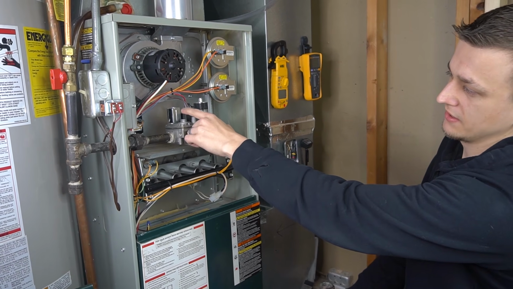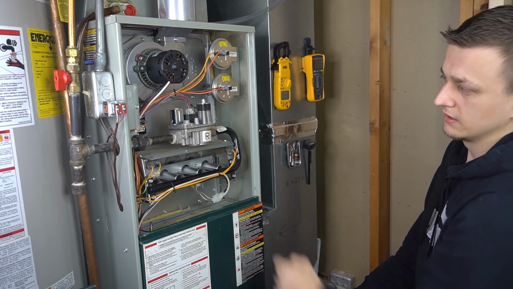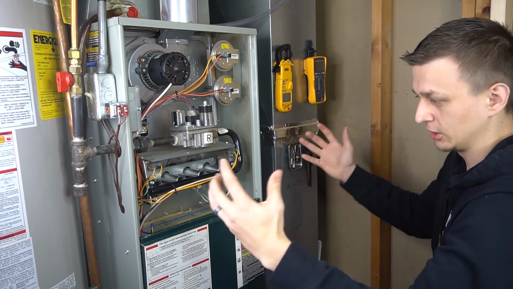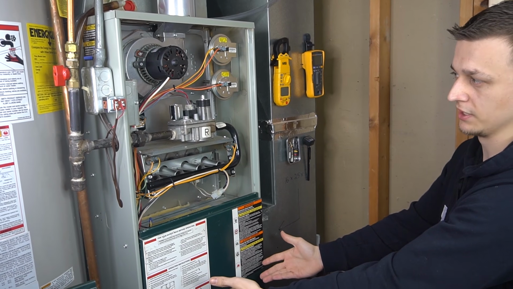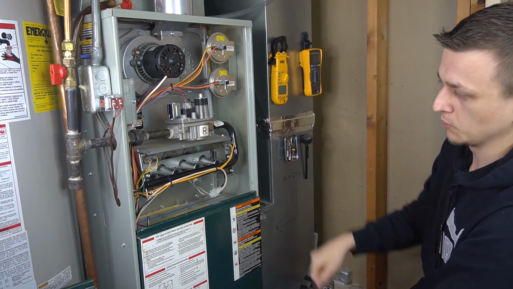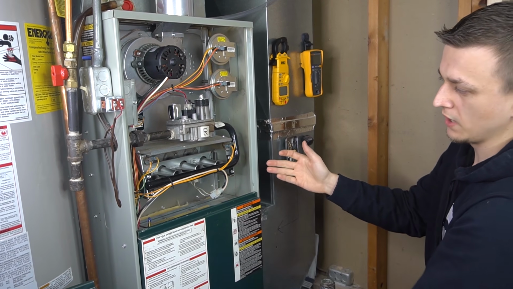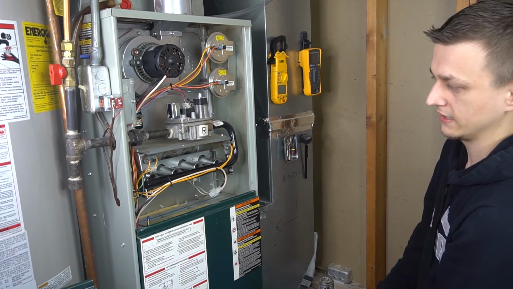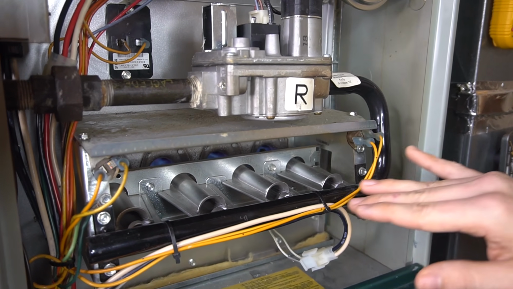And what happens is that temperature limit that senses the temperature inside the furnace can sense that the furnace is getting too hot because the blower motor is not turning on at all. And once that limit switch trips, the flames will extinguish and the furnace will wait until it cools off and that switch closes back up before it'll try again. So let's just see an example of that.